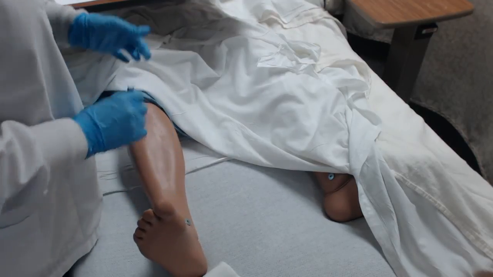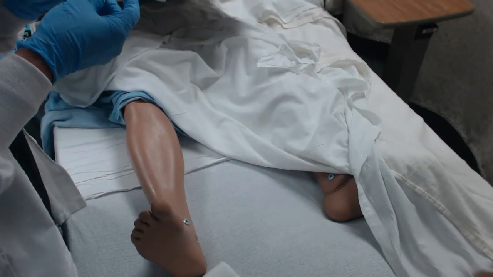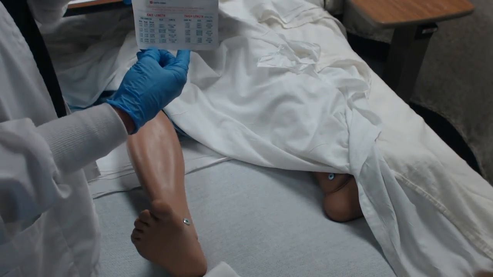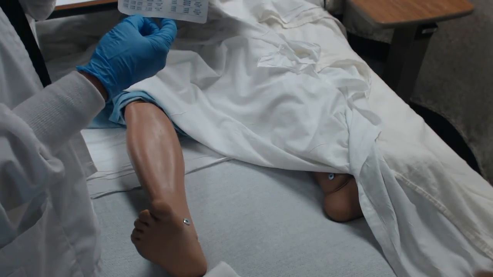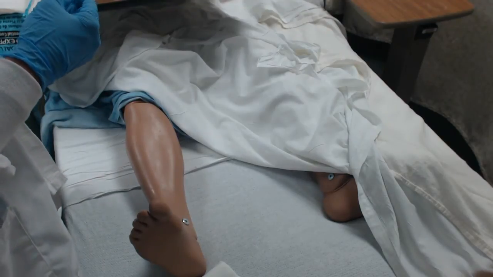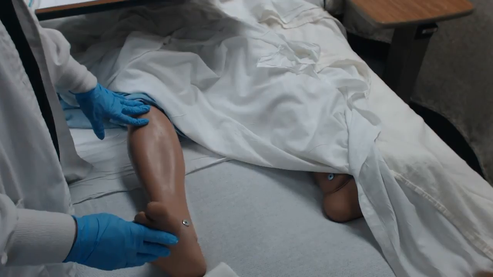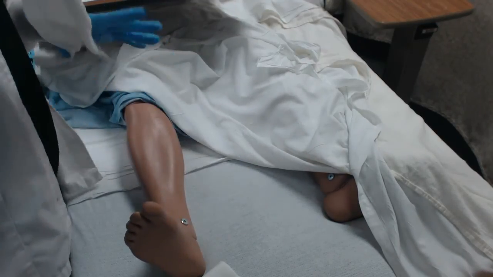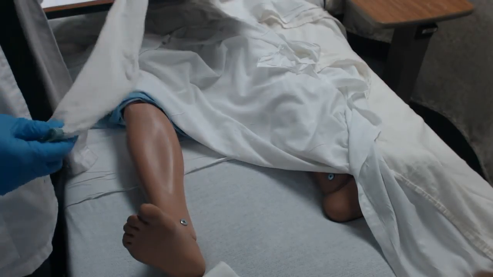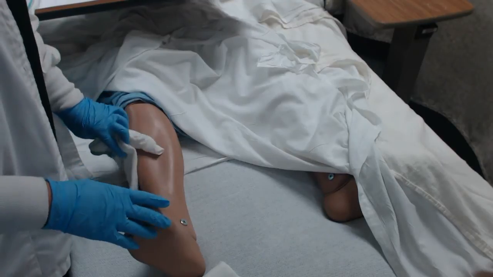On the chart, you're going to have size, so small, medium, large, or extra large. And then you're going to have length, so regular or long. You need to know that information because not everybody is the same size. You need to measure first, and we've completed that, and then we're going to go over and get the appropriate package that fits the patient.